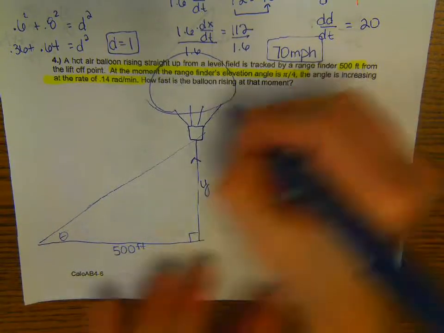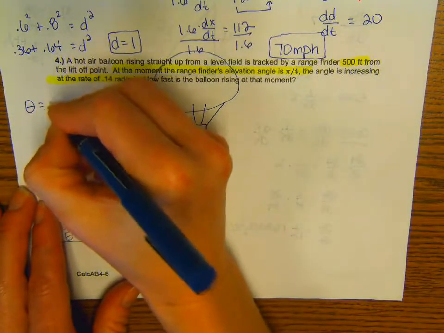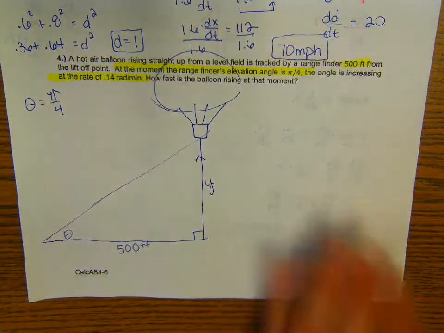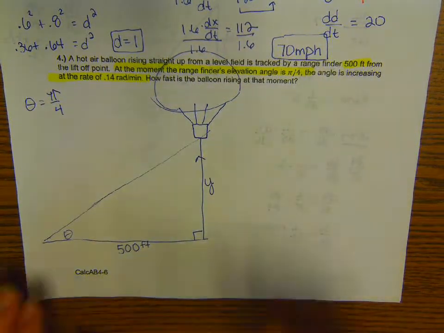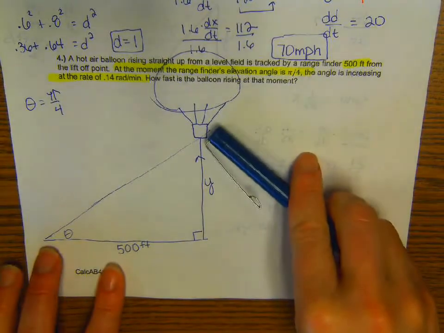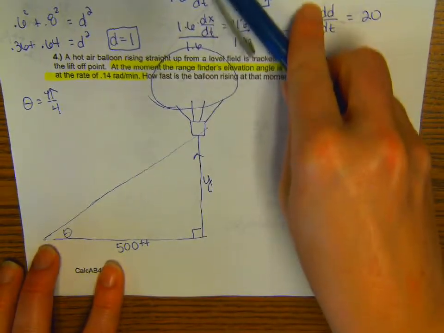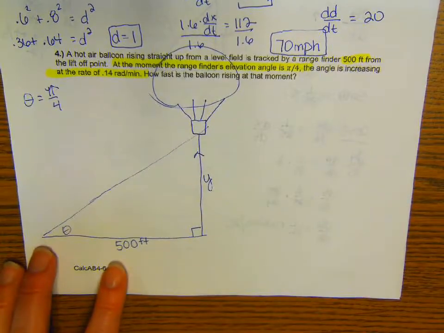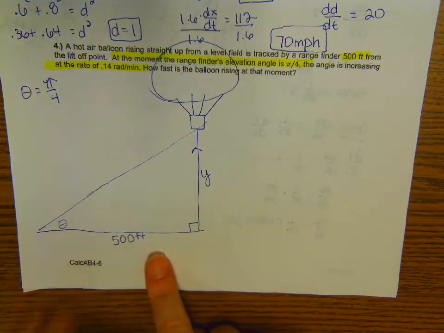Okay. Yep, theta is pi fourths. Can I put it in yet? Nope. Why not, Charles? Just at that particular instant. Because this balloon is going to rise, right? So isn't theta going to be changing, and we can't put it in until we've taken the derivative. This 500 isn't changing, so I can leave it, which is nice.